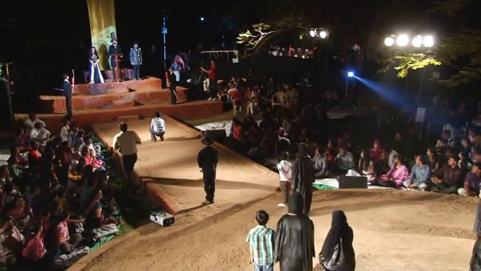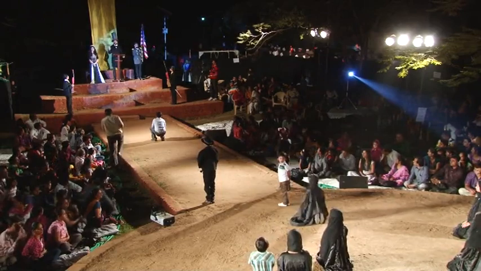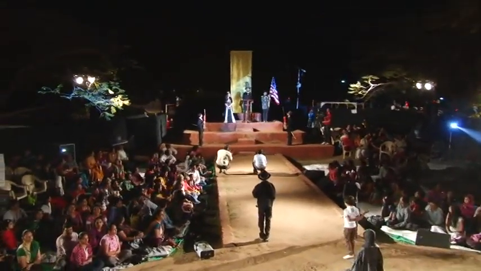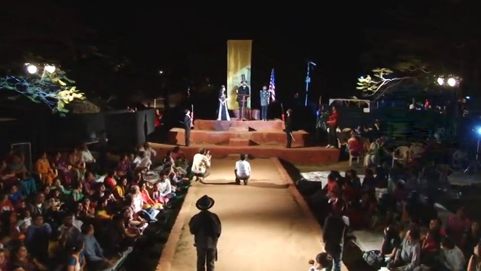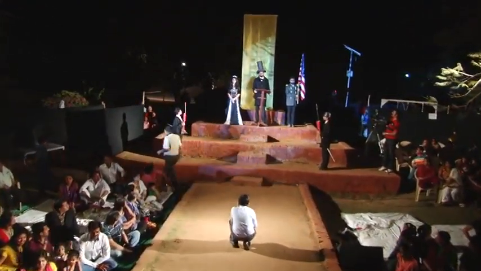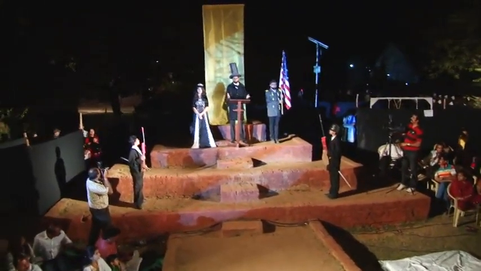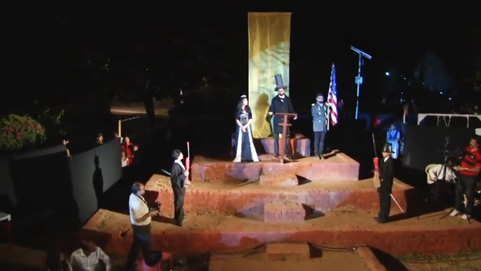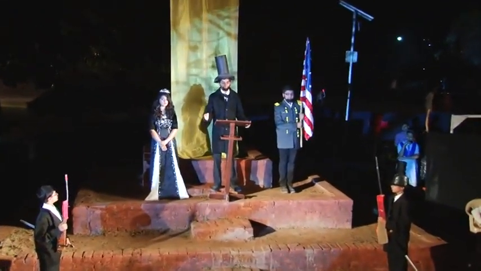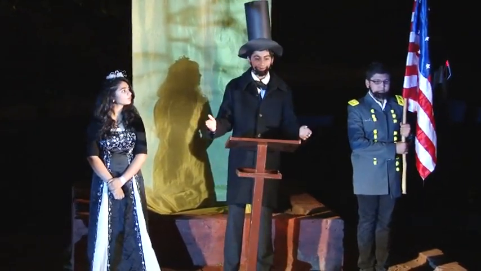Fourscore and 7 years ago, our fathers brought forth on this continent a new nation conceived in liberty and dedicated to the proposition that all men are created equal. Now we are engaged in a great civil war, testing whether that nation or any nation so conceived and so dedicated can long endure. We are met on a great battlefield of that war. We have come to dedicate a portion of that field as a final resting place for those who here gave their life, that the nation might live. It is altogether fitting and proper that we should do this. But in a larger sense, we cannot dedicate, we cannot consecrate, we cannot hallow this ground.